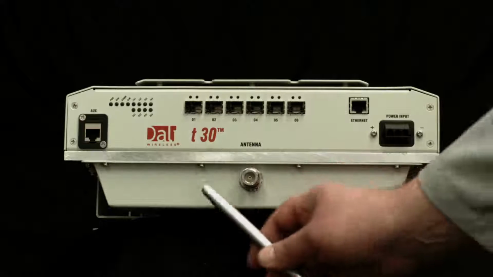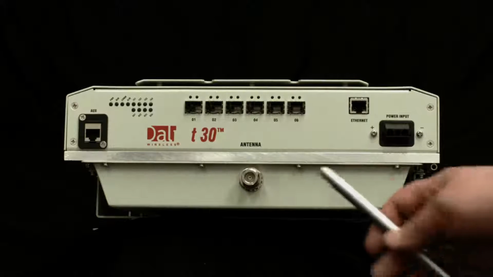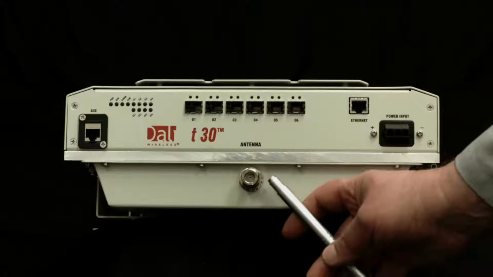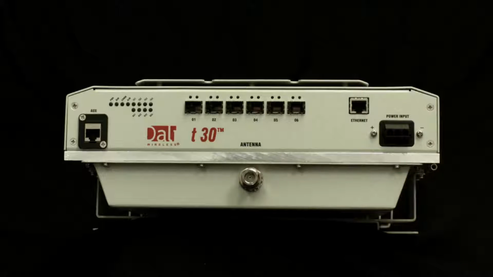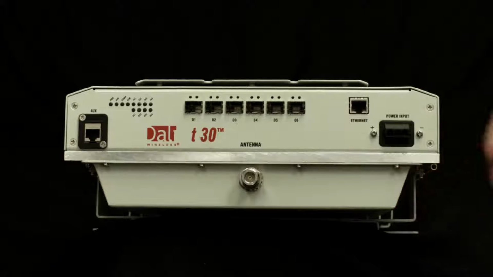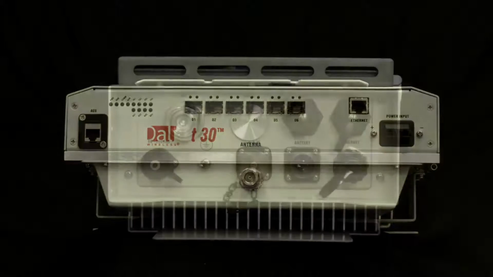And finally, we have RF interface, N-type connector. This antenna interface is aggregated interface since we have a built-in multiplexer that aggregates all 4 bands into a single point.